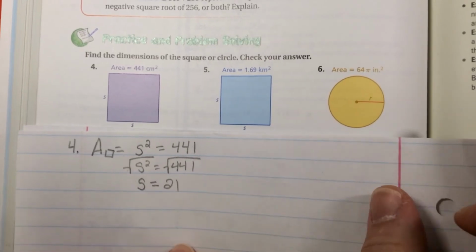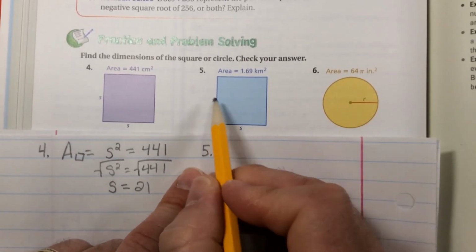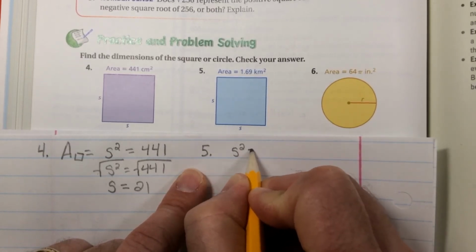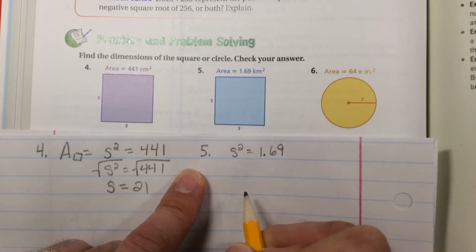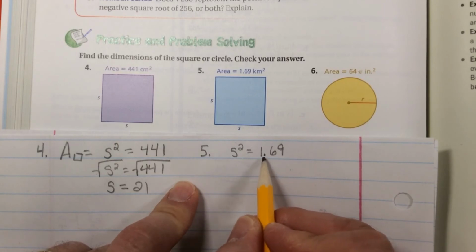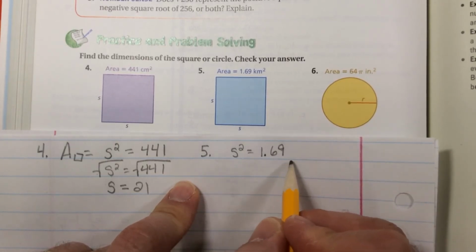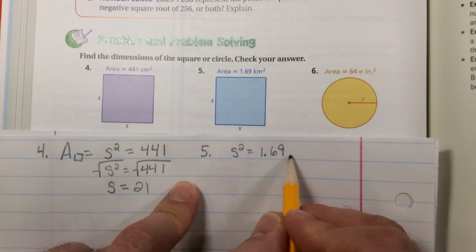And so number 5, same kind of thing because it's a square again. So we'll say side squared equals 1.69. And we know that the square root of 1.69 will have to have one decimal place because the square of it has two numbers behind the decimal.